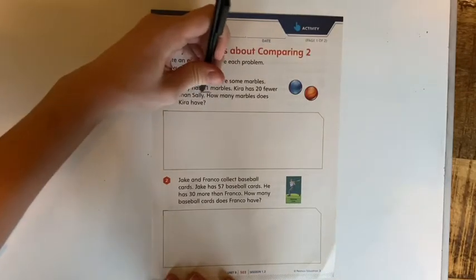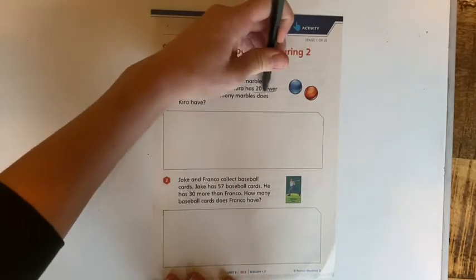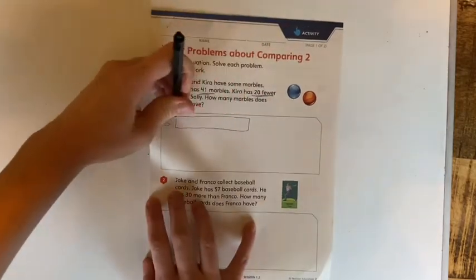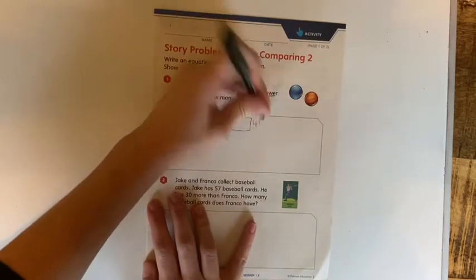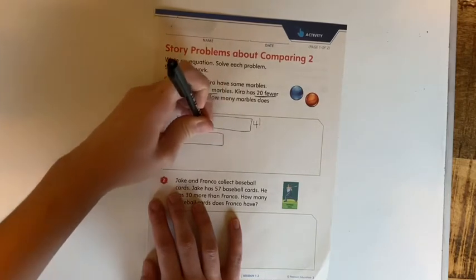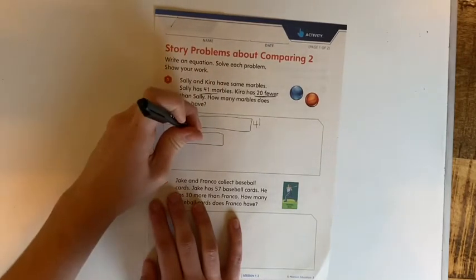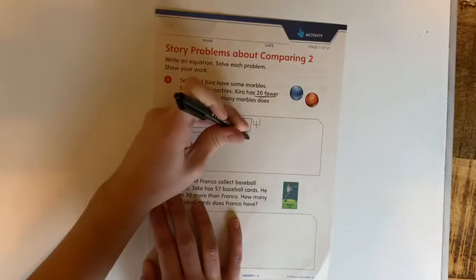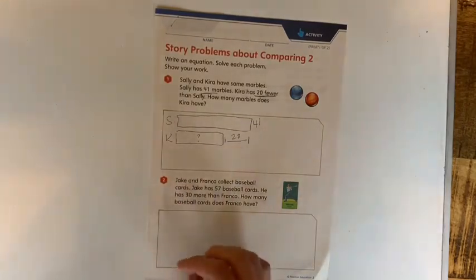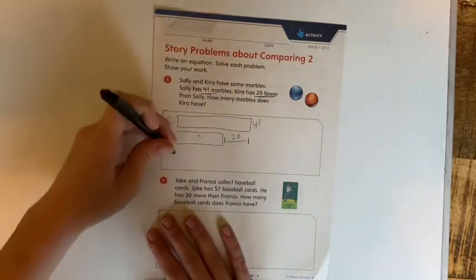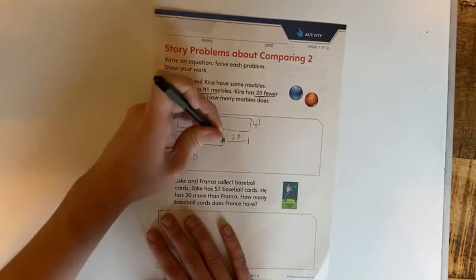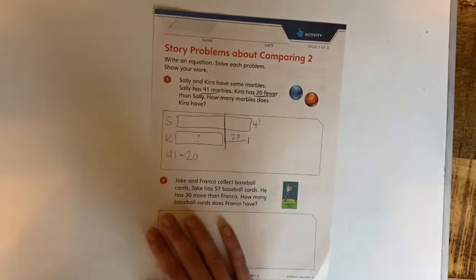So we know Sally has 41 and Kira has 20 fewer. So Sally gets the big box and she has 41. And Kira gets the smaller box because she has fewer. We don't know what Kira has, but we know that she has 20 fewer. So just like yesterday, I'm going to start with what Sally has, the 41, and I'm going to take away that extra 20 that she has. Because if she didn't have that extra 20, it would be the same as what Kira has.